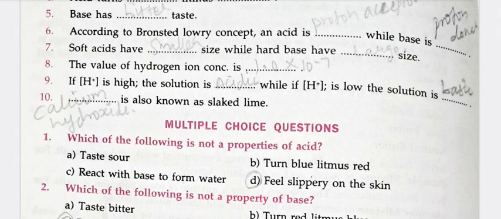If hydrogen ion concentration is high, the solution is acidic, while if H plus is low, the solution is basic. So it depends upon the hydrogen ions present in the solution, which decide whether it is acidic or basic. Hydrogen more means acidic, less means basic.